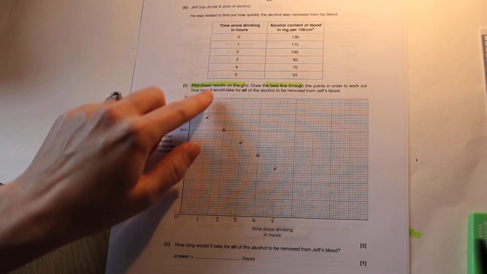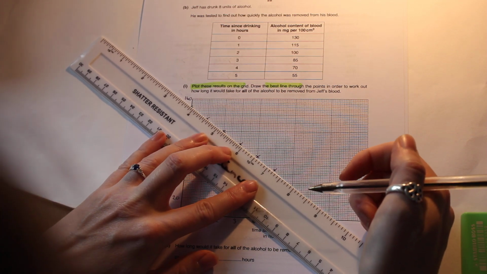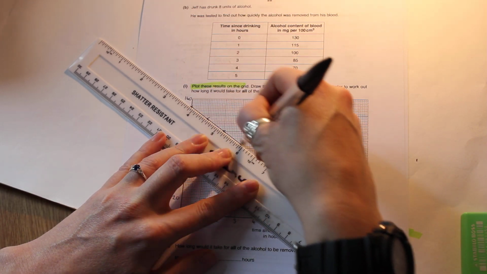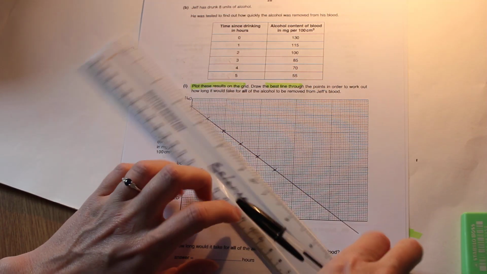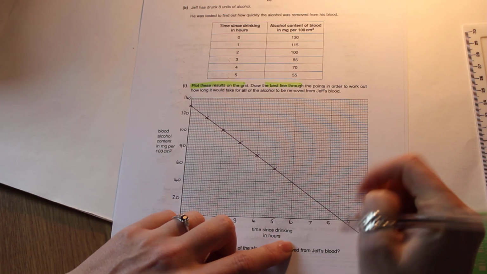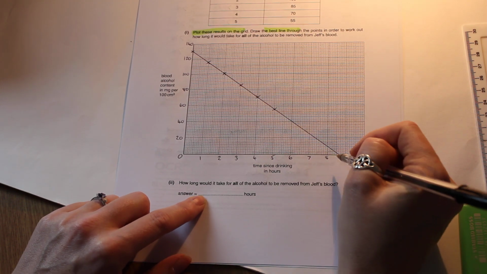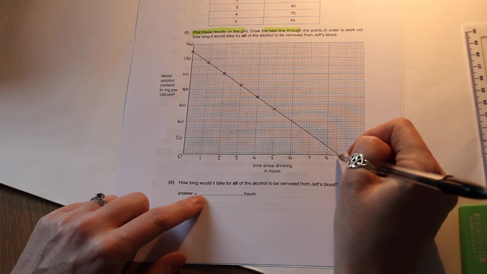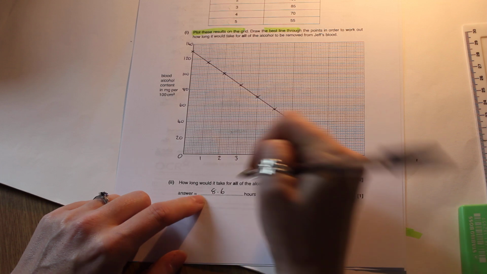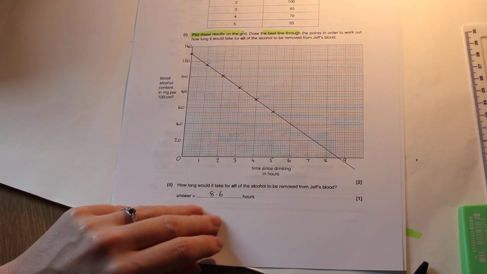Once we've got our points plotted, we then need to draw our best line through them. Use a ruler, because as we can see these are going to line up absolutely perfectly, because they always will on these questions. Draw a nice straight line and extend it right the way down. Because we then need to know exactly how long it takes for all of the alcohol to be removed from Jeff's blood, all we can do is look down here and we can see that it's going to be 8.6 hours based on that graph. So 8.6 hours gives us our answer there.